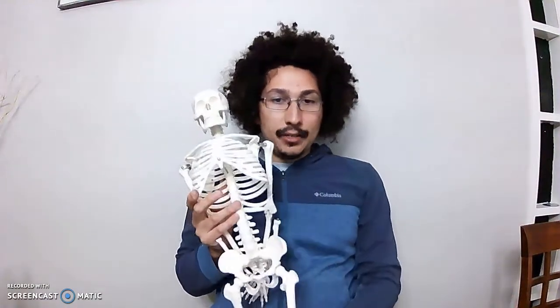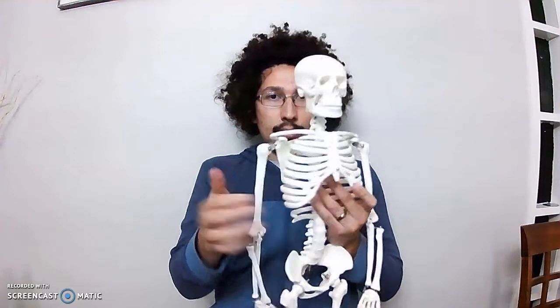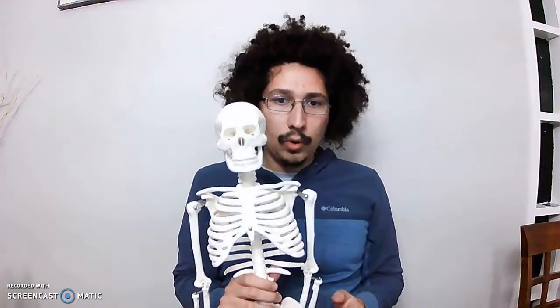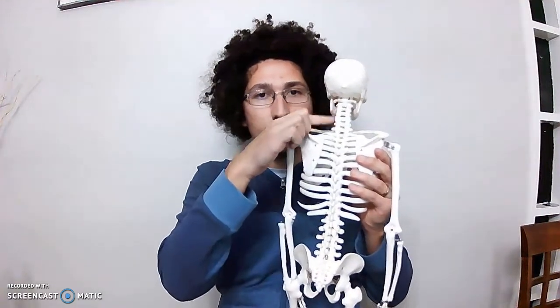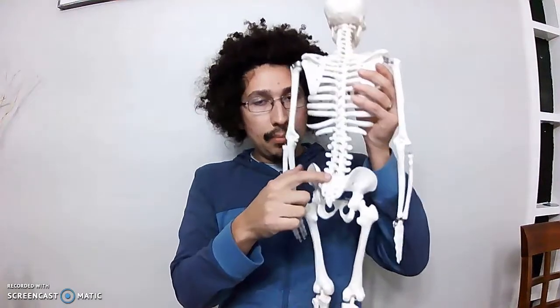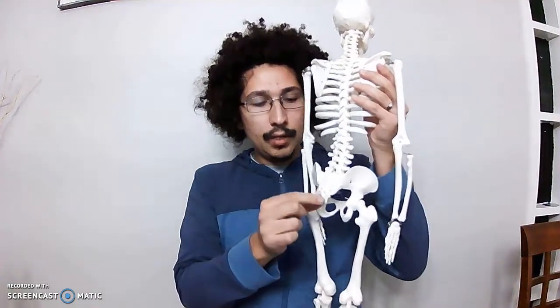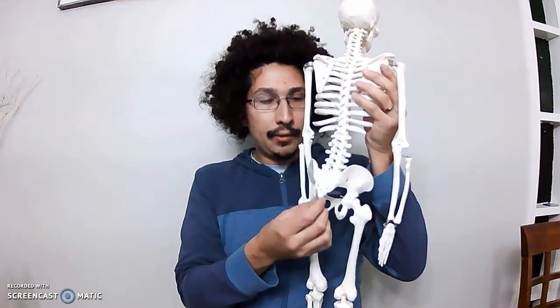The bones of the axial skeleton, as we mentioned earlier, are the skull, the thorax, and the spinal column. Since we already talked about the skull, we're going to move on to the vertebra. There are 7 cervical vertebrae, 12 thoracic, and then 5 lumbar. The sacrum right here is made up of a bunch of different sacral vertebrae that are fused together. The coccyx is also made up of a couple of sacral vertebrae that have fused together also.